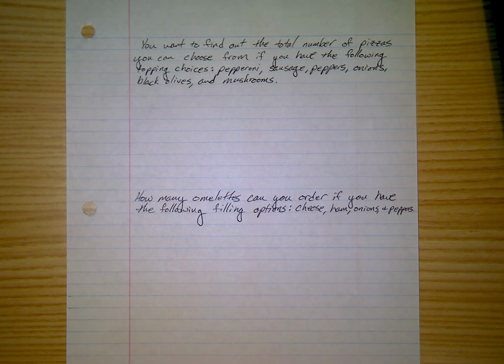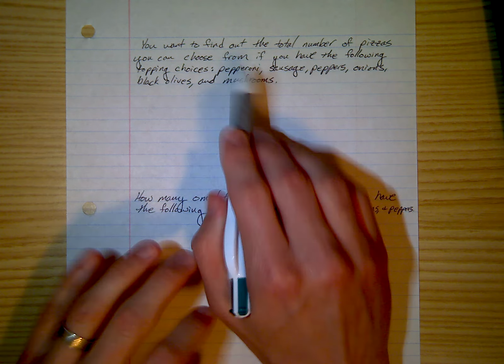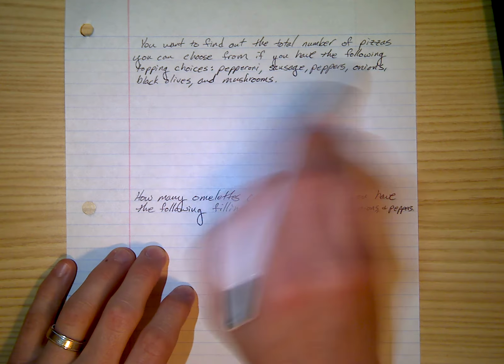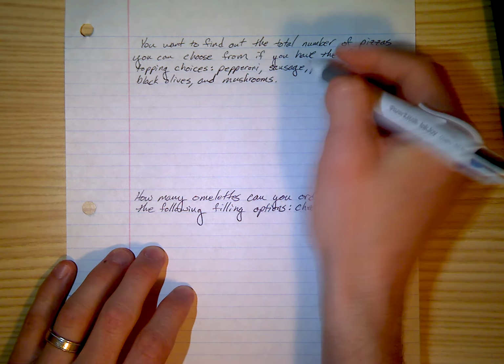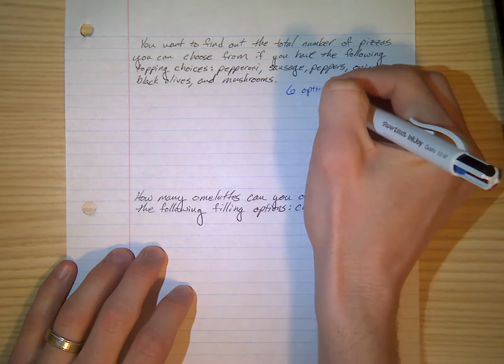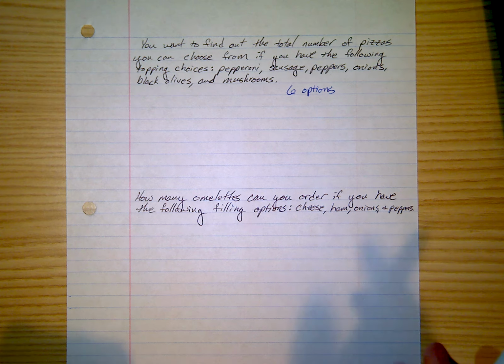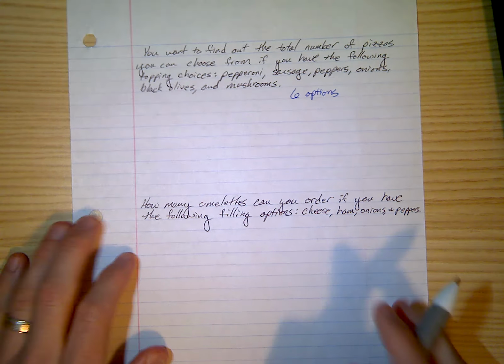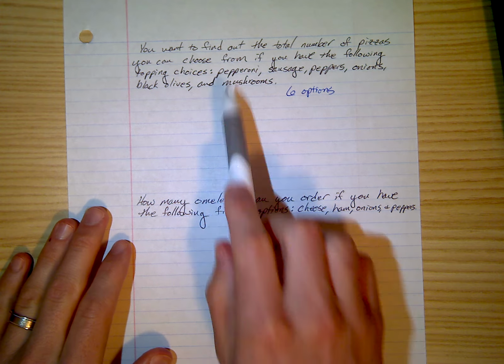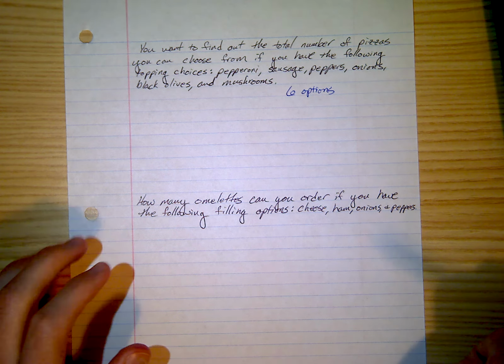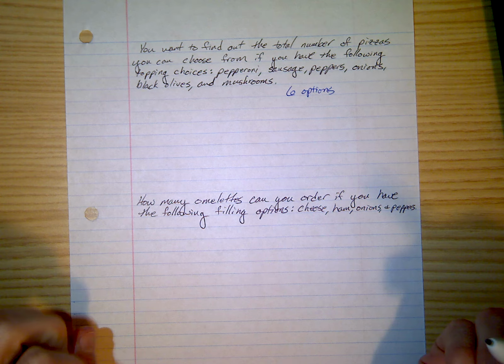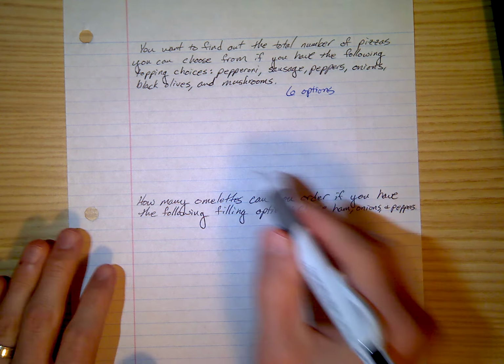You don't have to have all of them. Okay, there's 1, 2, 3, 4, 5, and 6 options. Okay, and order doesn't matter, so these are technically combinations. It doesn't matter whether the pepperoni or the sausage goes on your pizza first.